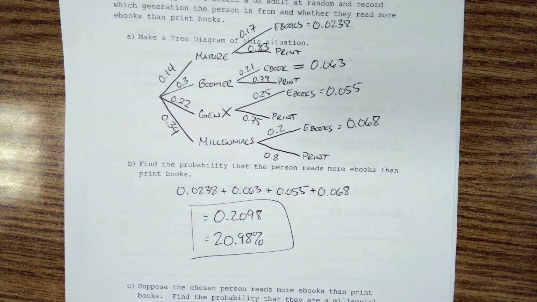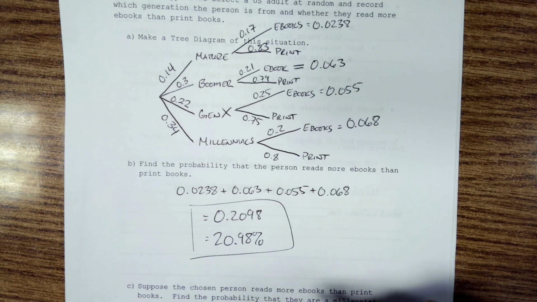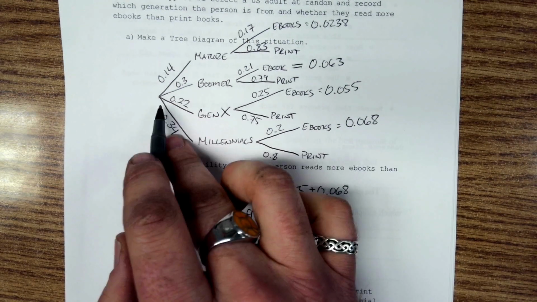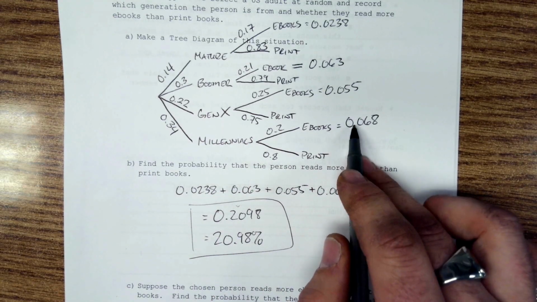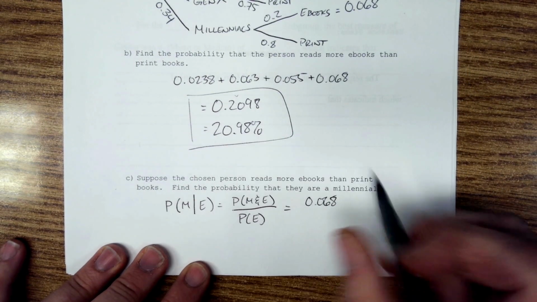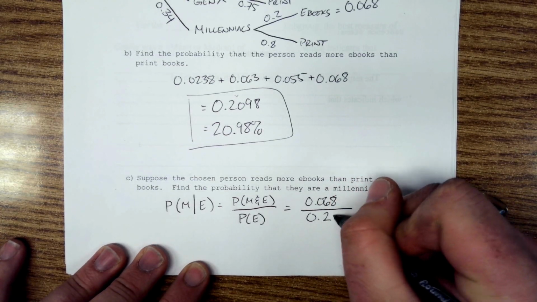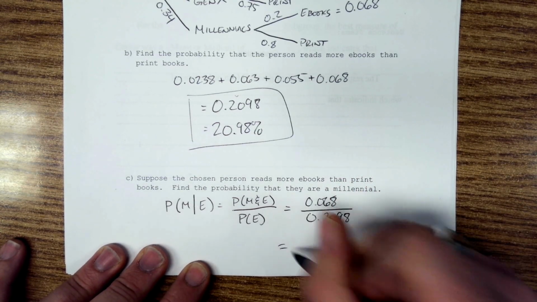So the probability that they are millennial and read ebooks is that 0.068. Again, just going down for millennials and then those who read ebooks. And from the last problem, we found that the overall probability of reading ebooks at all was 0.2098.